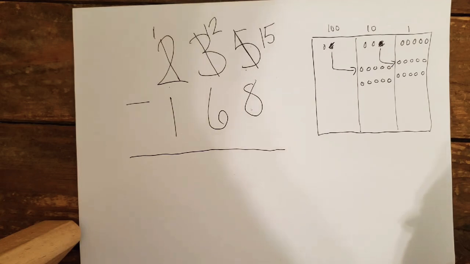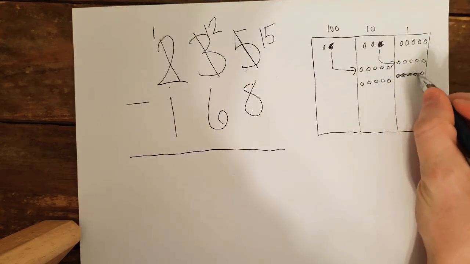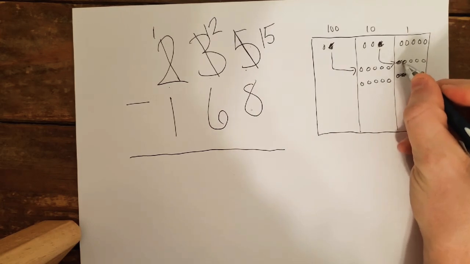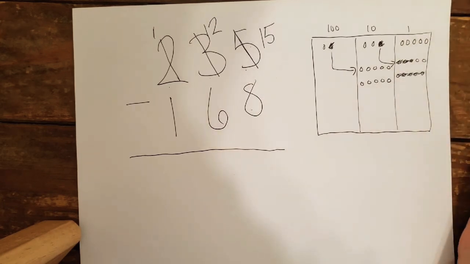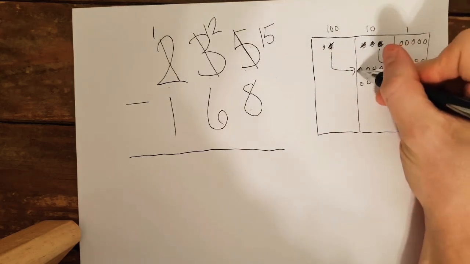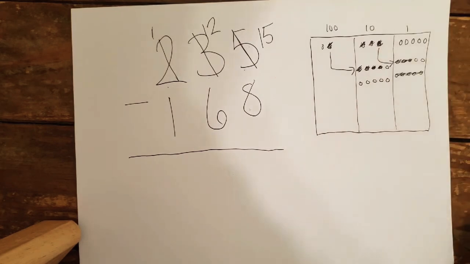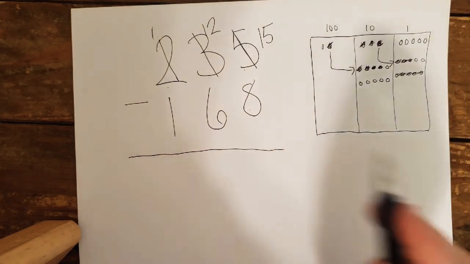Well, now we're just going to subtract, and subtracting just means taking away. So let's go ahead and take away the 8 ones. Got 5 here, 6, 7, 8. Now let's take away the 6 tens. 1, 2, 3, 4, 5, 6. And take away the 100.